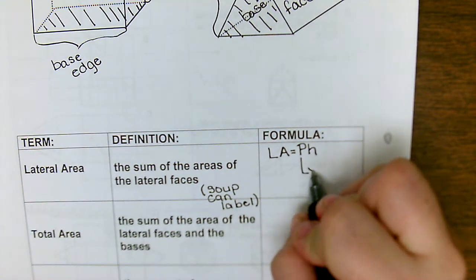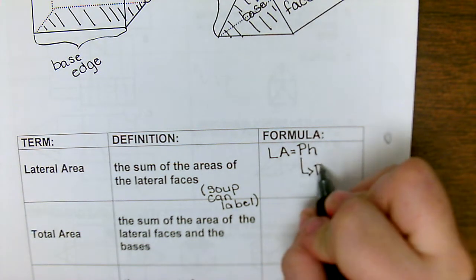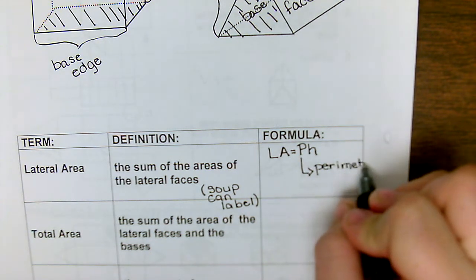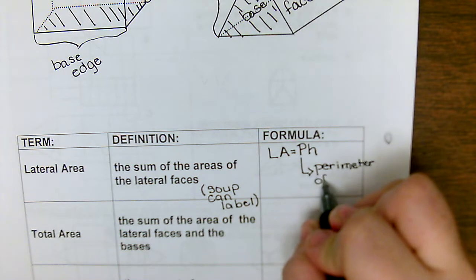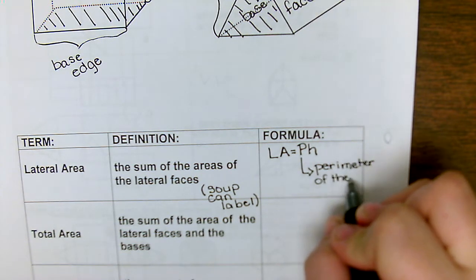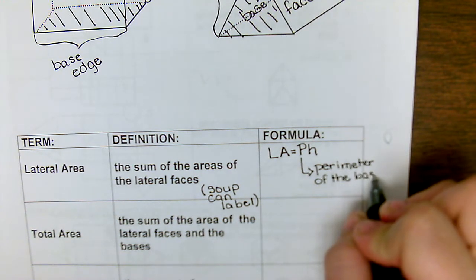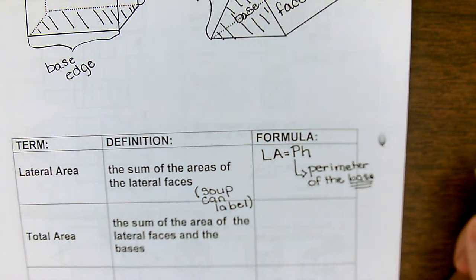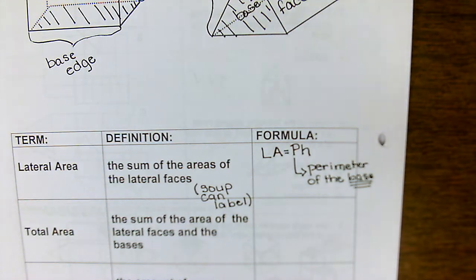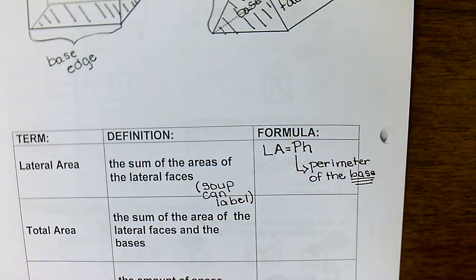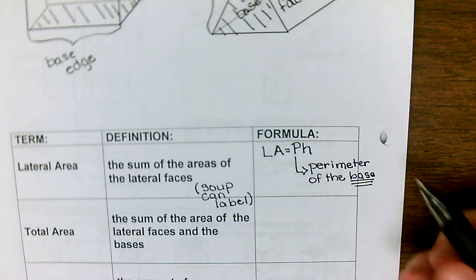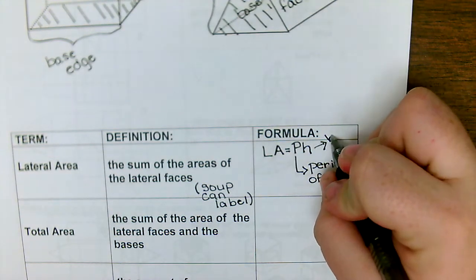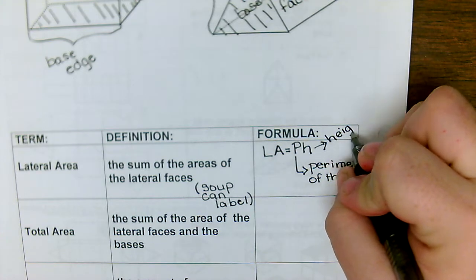So P stands for the perimeter of the base. Okay, it's very important to remember that it's of the base. And then the little h is the height of our prism.